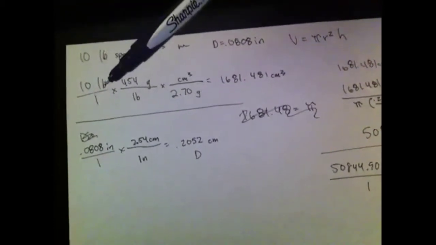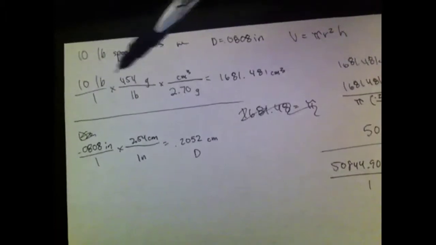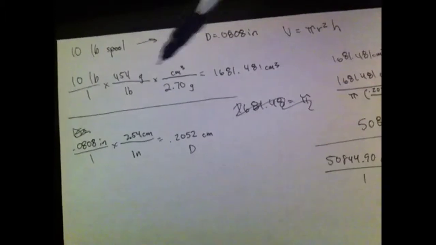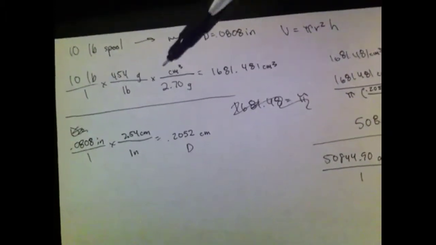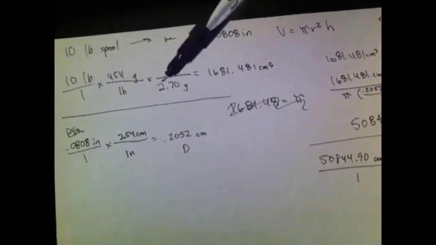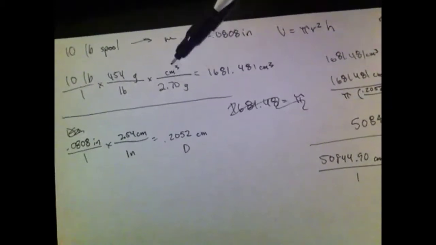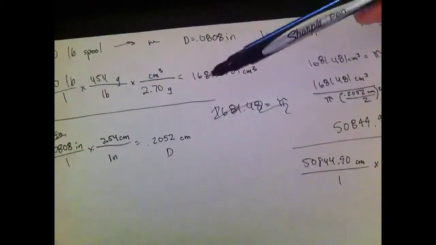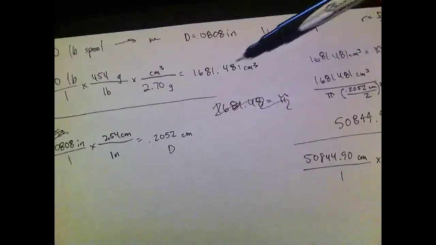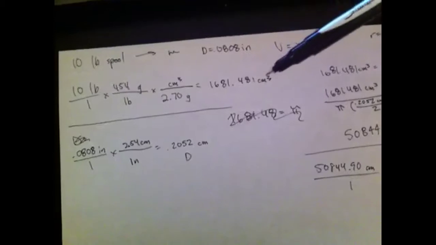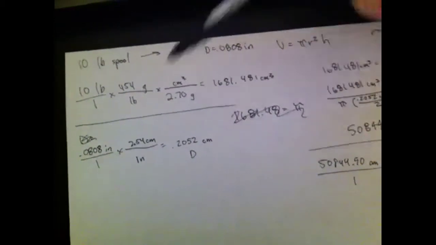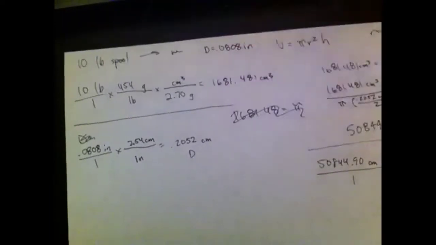We can convert that to the metric system. So I use 454 grams per pound, and then use the density, which they give us, and it's 2.7 grams per cubic centimeter. And so that gives me that I have a volume of 1681.481 cubic centimeters, and I'm not using the right significant digits. You should know how to use those, but they'd be like two significant digits or whatever. But whatever, I don't really care since it's not my homework.